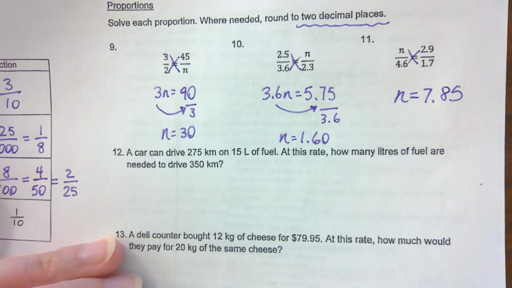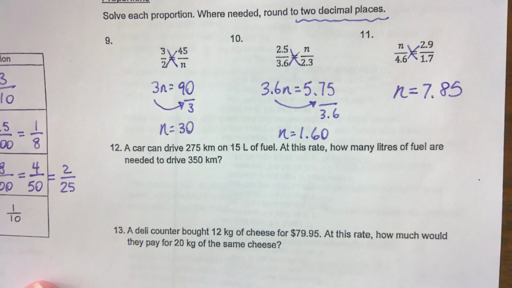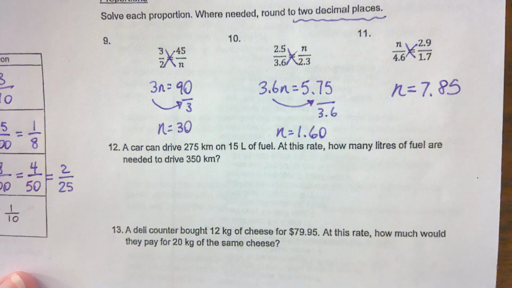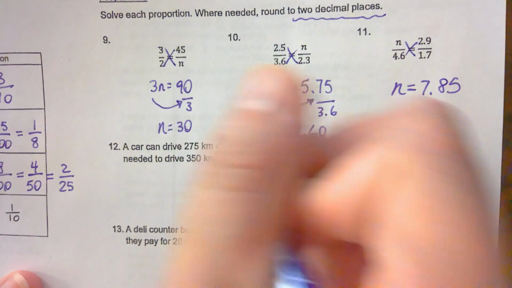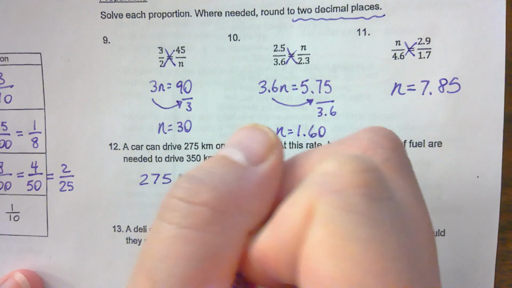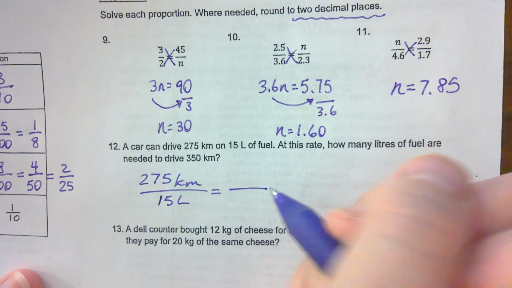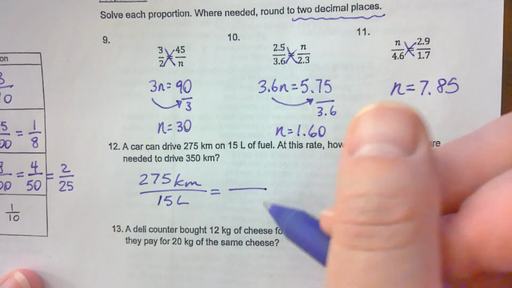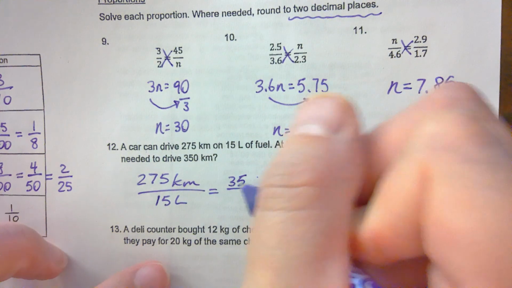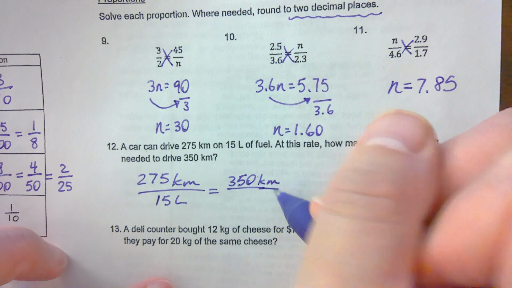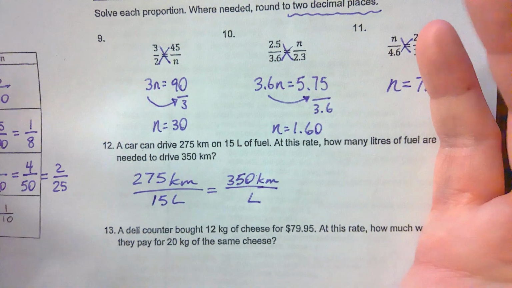7.85. Good. Okay. Number 12, a car can drive 275 kilometers on 15 liters of fuel. At the same rate, how many liters are needed to drive 350 kilometers? So the first part, you want to write it as a unit rate. So 275 kilometers over 15 liters. So on the other side, you have to follow the same format. So do I put 350 on the top or on the bottom? Yeah, because kilometers is on the top. I don't know. That's what I want to solve. So you can give it an X or L, anything.